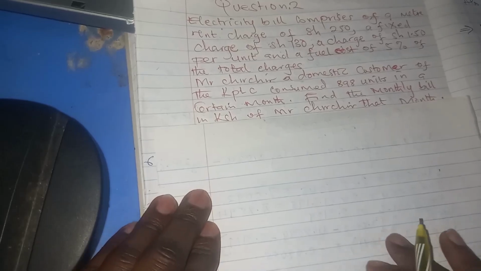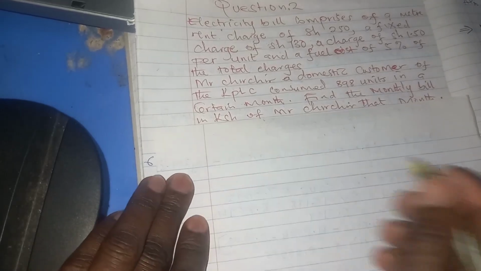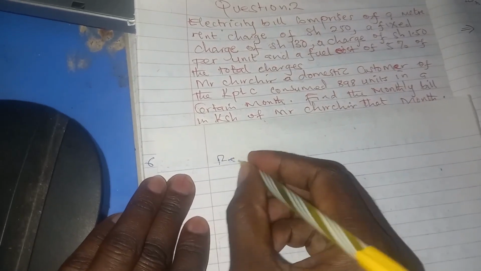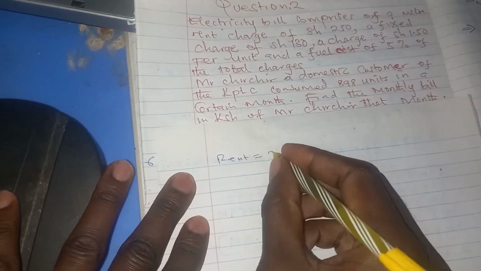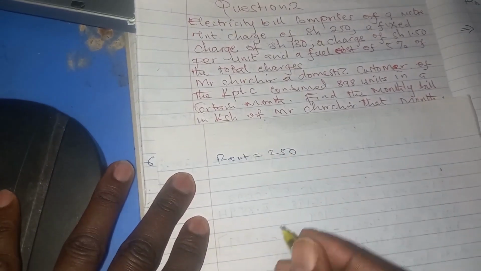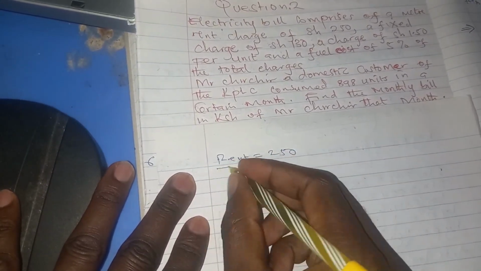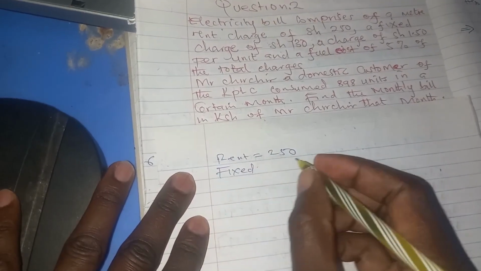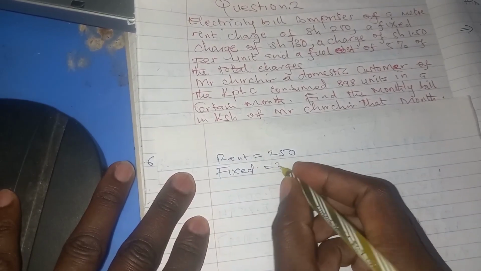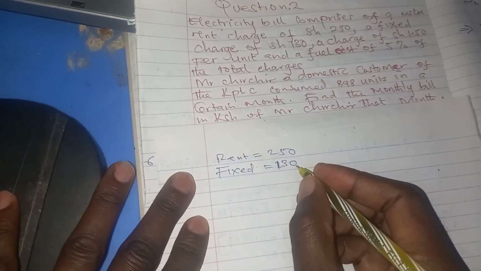Okay, let us work out the question. We have been told there is a rent of 250 shillings. Then there is also the fixed charge of 130 shillings.